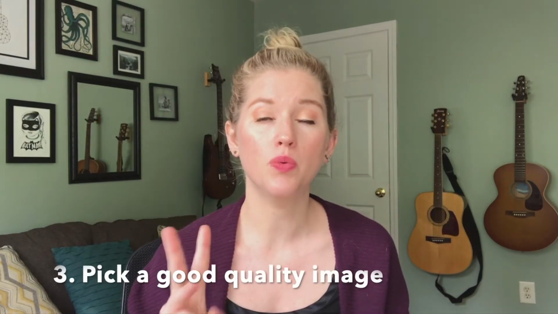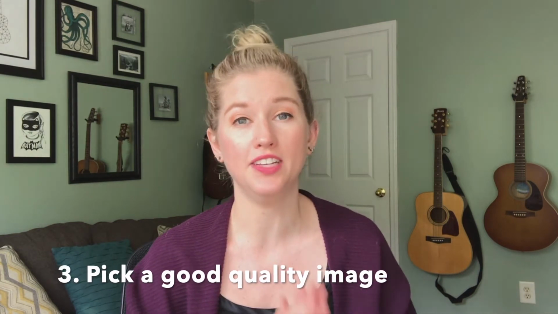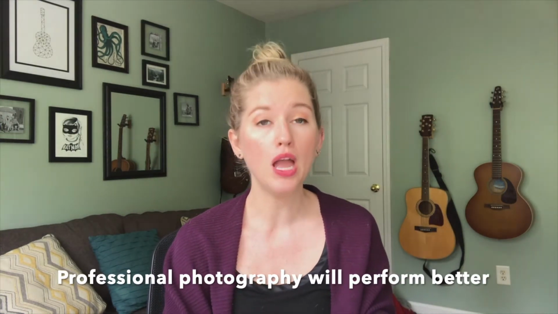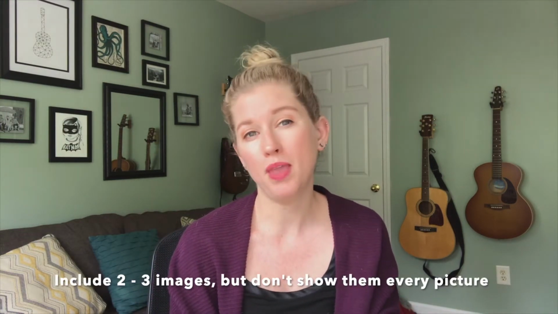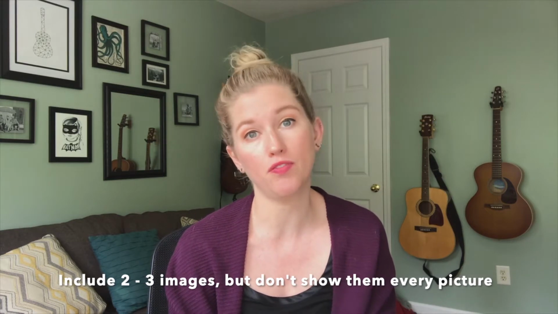The third thing you wanna think about is a really attractive image. An image, of course, can be from your iPhone, but make sure it looks really nice. Of course, if you're using professional photography, that's always better. Usually, if you're doing a listing, a picture of the house, and maybe 2 or 3 other photos, you don't want to put every single photo in there because then they have no reason to click on the ad. So you want to kind of leave them wanting more. So maybe 2 or 3 images is perfect for a listing.